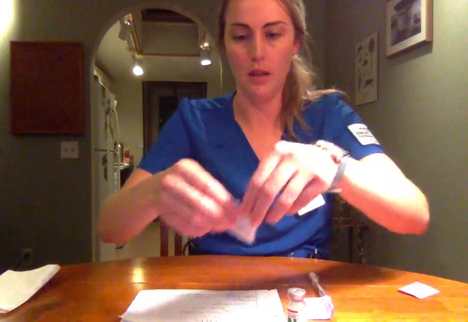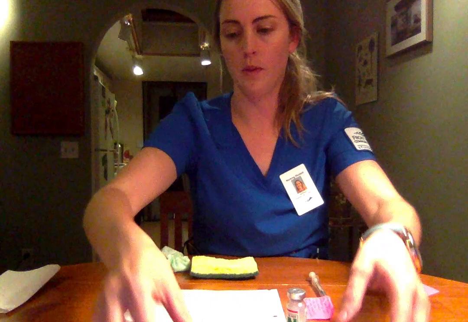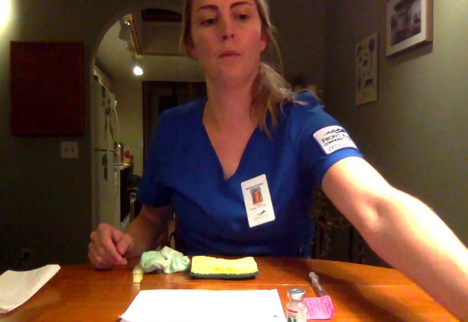Okay, now I'm going to get all my materials ready for my patient's room. So I'm bringing my MAR, my vial here, of course my syringe. I have an alcohol pad. This is my patient and the wristband. And I have gloves here. Okay, so everything is good. And I'm walking down to the patient's room.